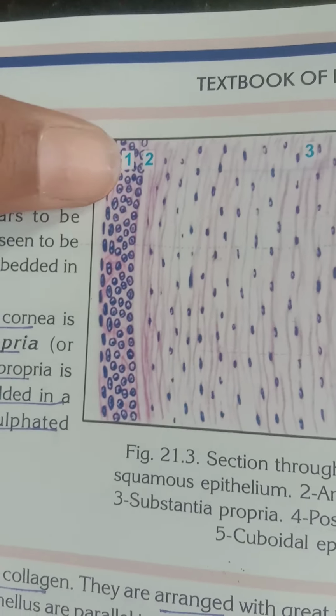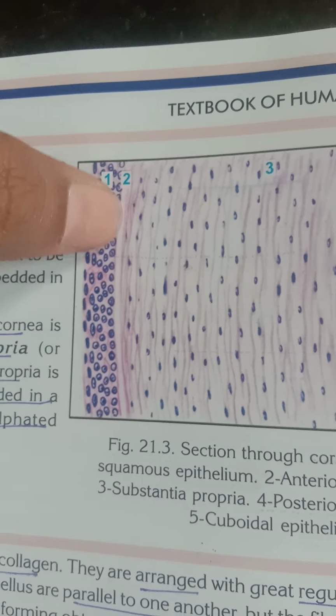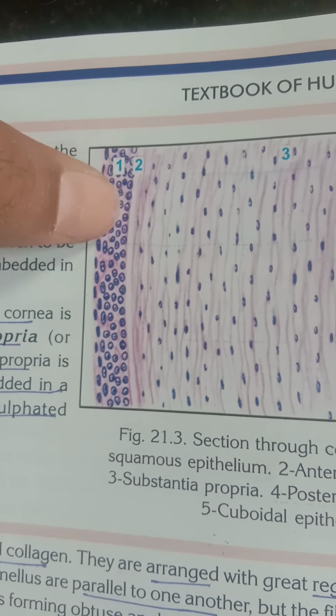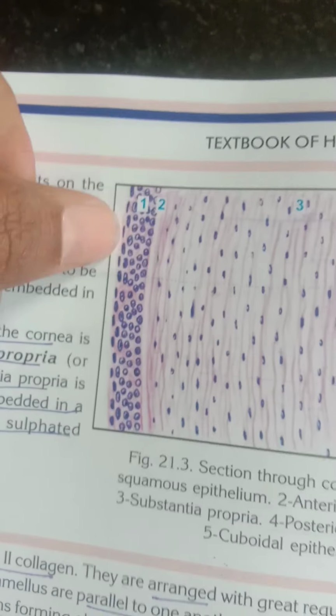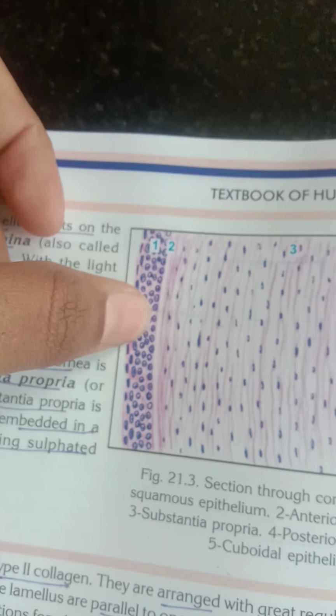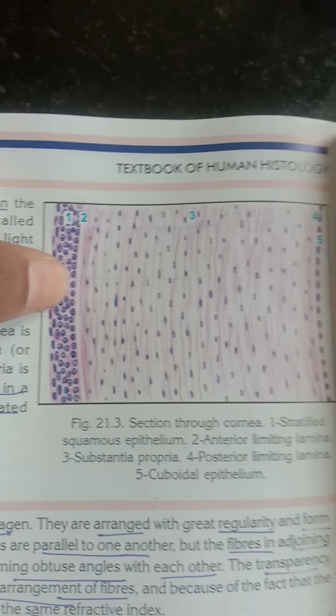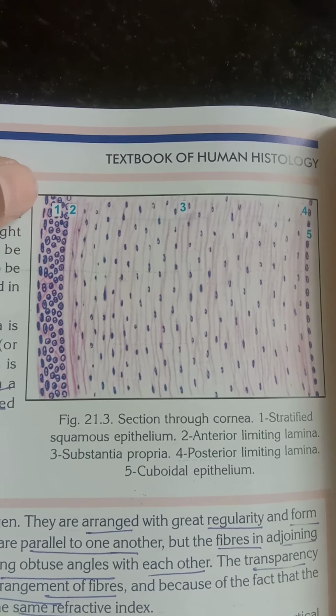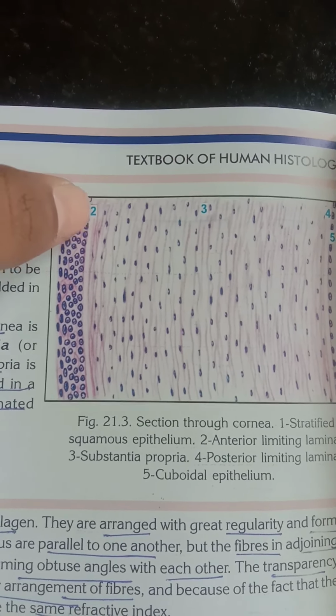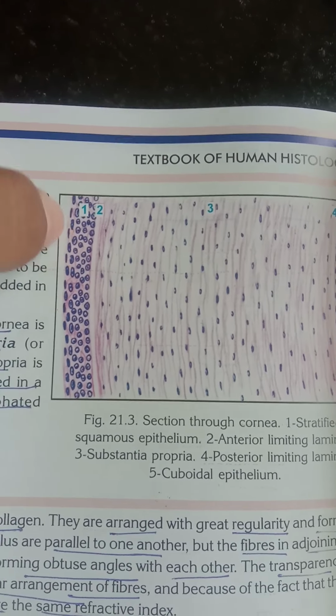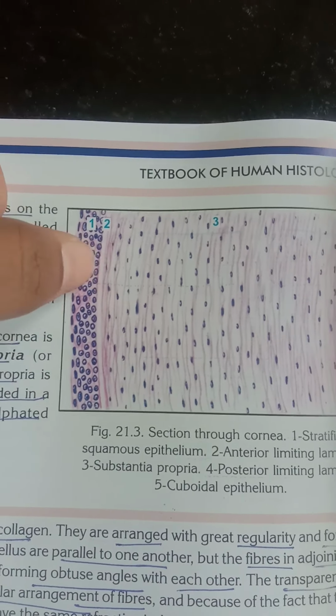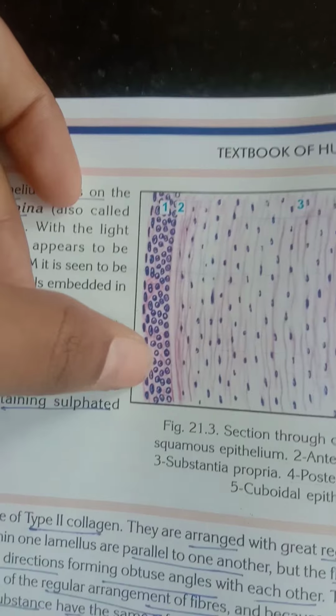In this outermost layer, the cells in the deeper part are columnar, the cells in the middle are polygonal, and the cells in the superficial or outermost peripheral layer are flat. So within this one layer, the outer stratified squamous epithelium, we have this much differentiation: the deeper layer columnar, the middle polygonal, and the outer flat. The cells are arranged in a very regular manner.